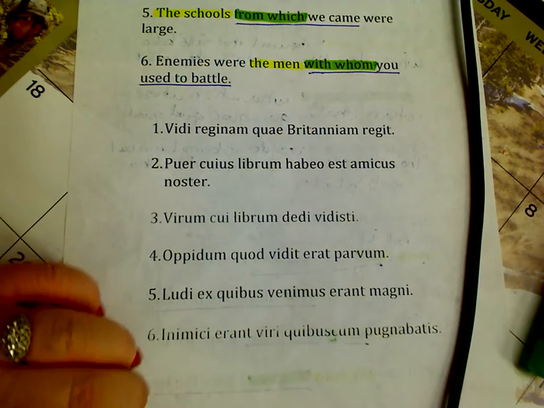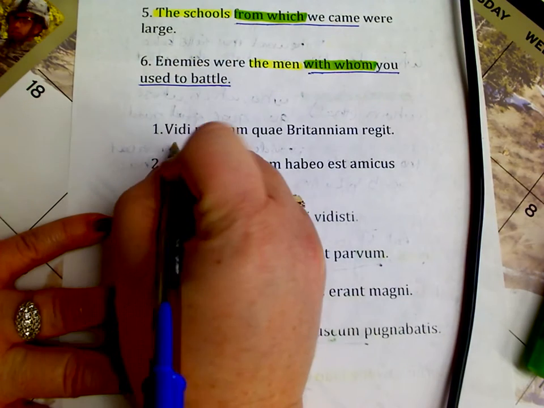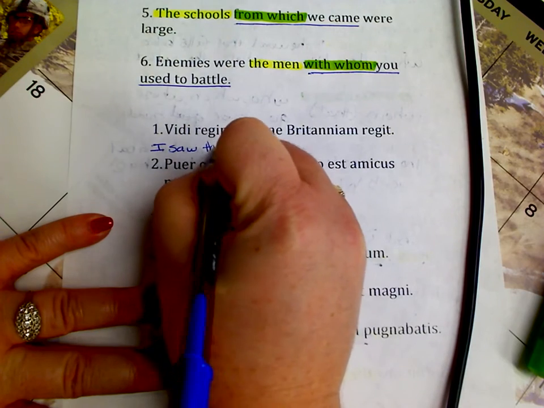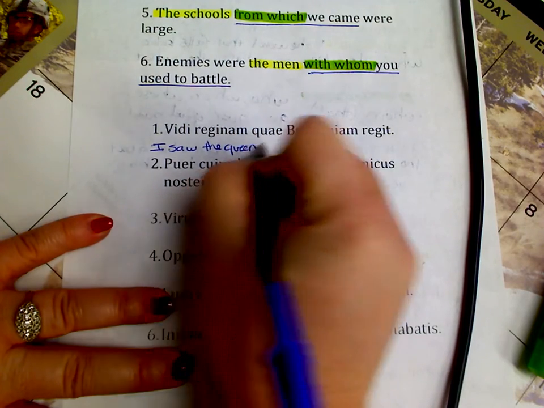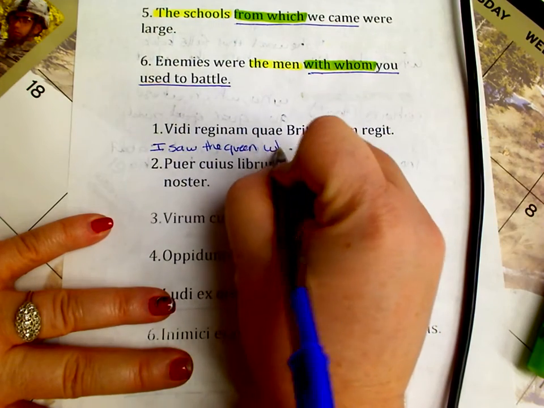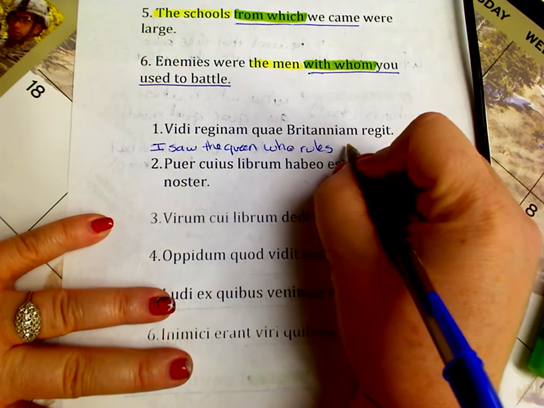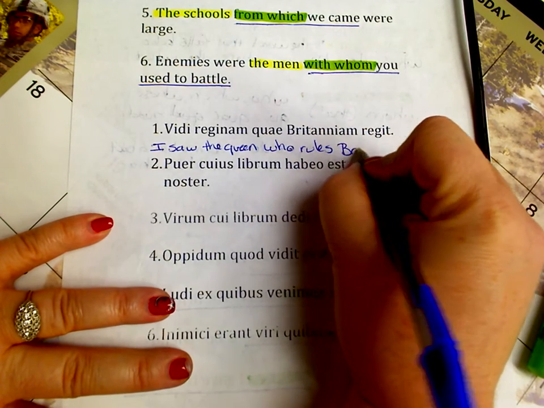So you have your first sentence, vidi reginam quae Britanniam regit. First thing we want to do is try to go ahead and translate the sentence. So vidi is I saw, reginam is the queen, quae is who, regit is rules, and then Britanniam is just what you think, it's Britanniam.